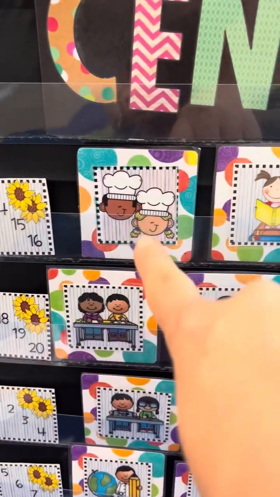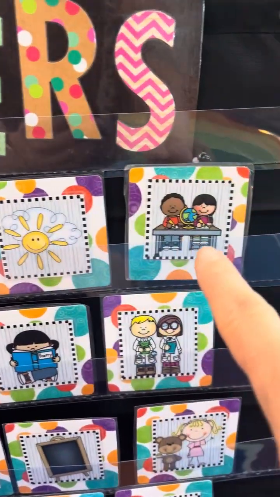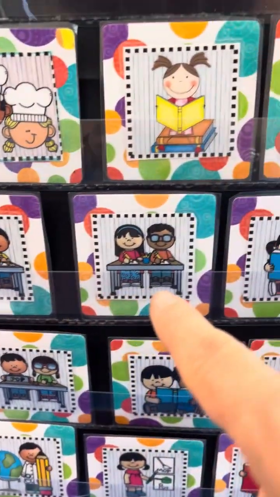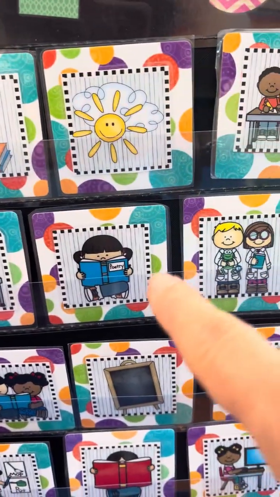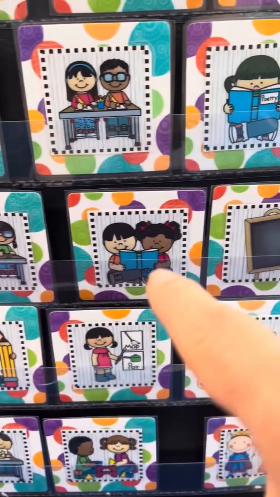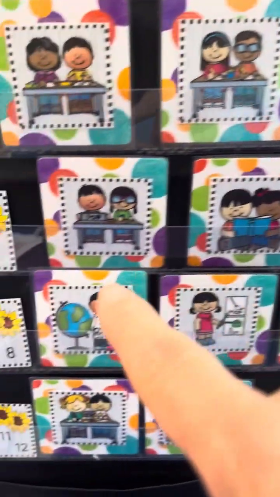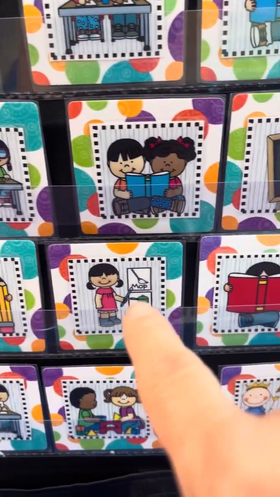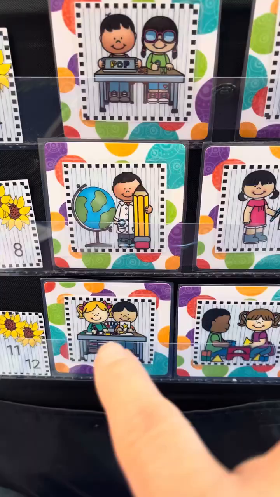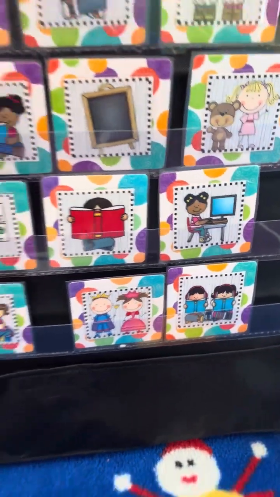So this one is the kitchen. This is author center. This is calendar. This one is geography. This one is math. This one is writing. This one is poetry and science. This one is word work. This one is library, felt board, and finger puppets. This one is theme, read and write the room, big books, and technology. And this one is art, construction, STEM, drama, and listening.